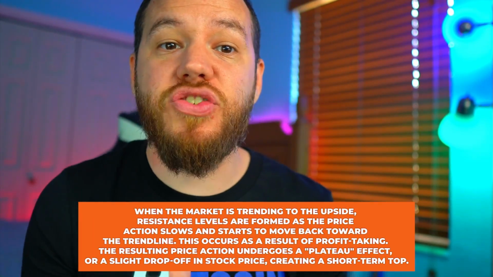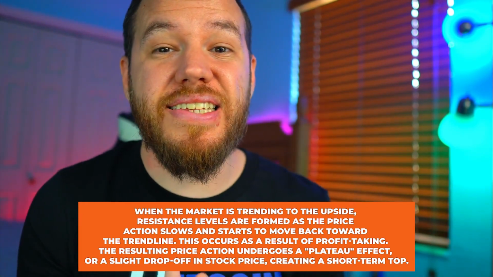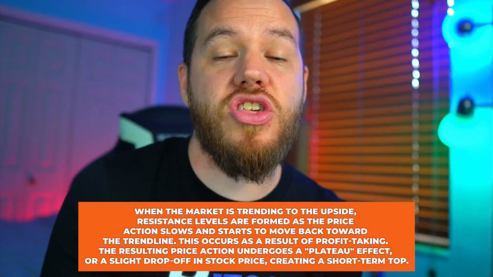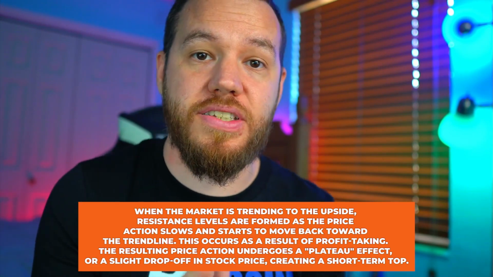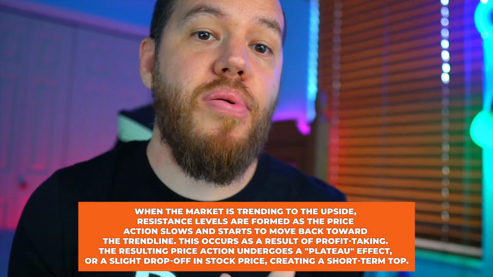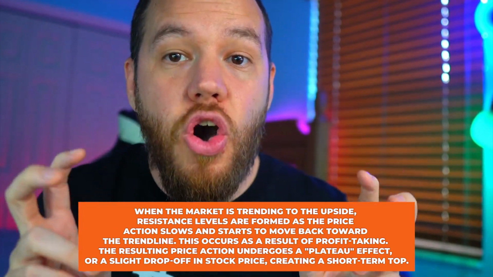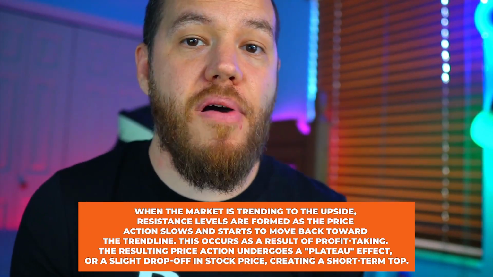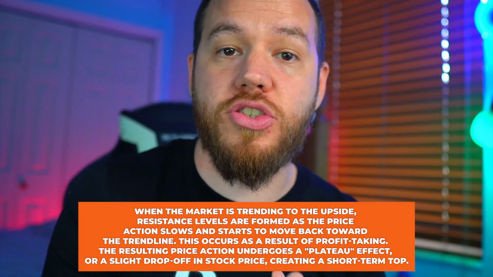When the market is trending to the upside, resistance levels are formed as the price action slows and starts to move back towards the trend line. This occurs as a result of profit taking. The resulting price action undergoes a plateau effect or a slight drop off in stock price, creating a short-term top. Many traders pay close attention to the price as it falls towards the broader support of the trend line, because historically this has been an area that has prevented the price of an asset from moving substantially lower.